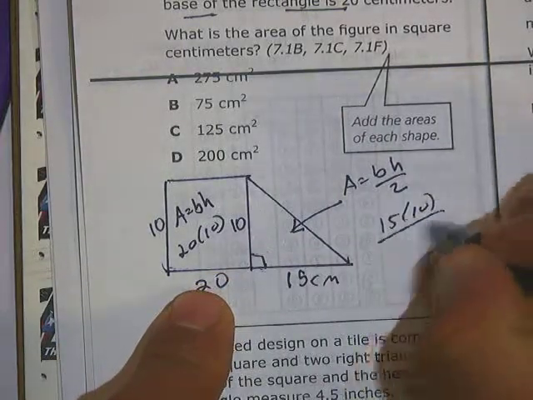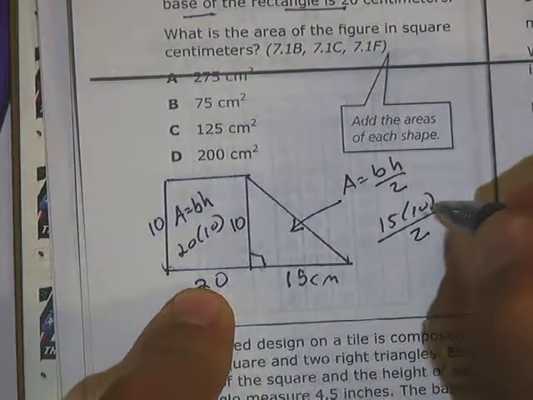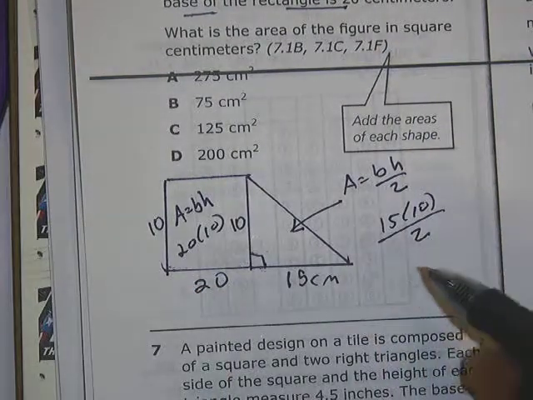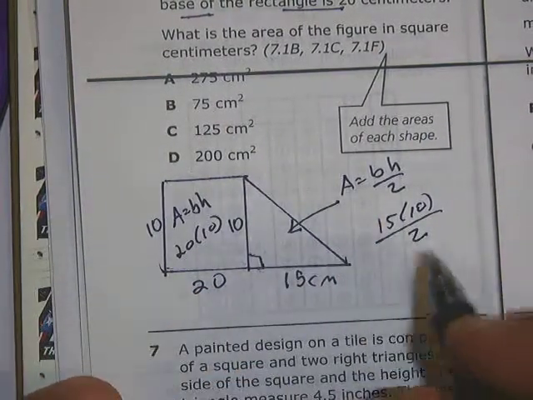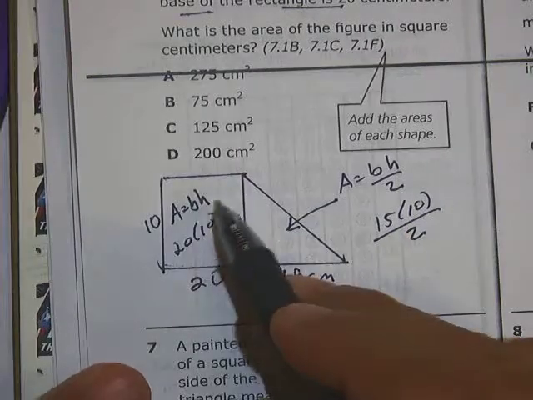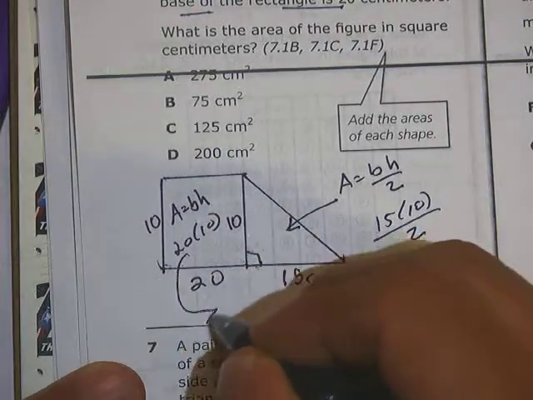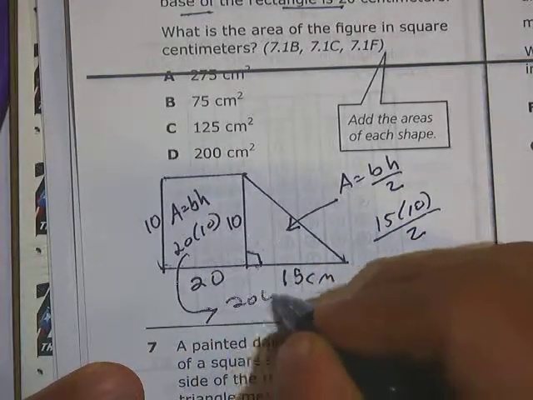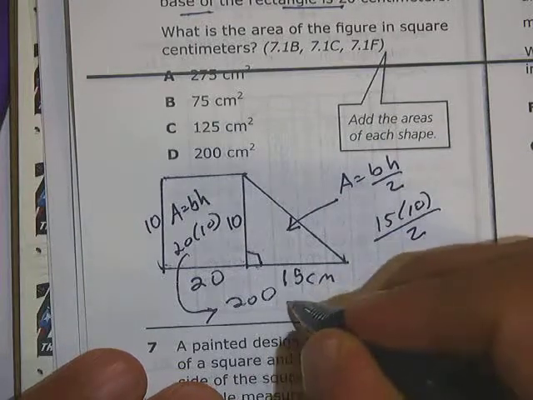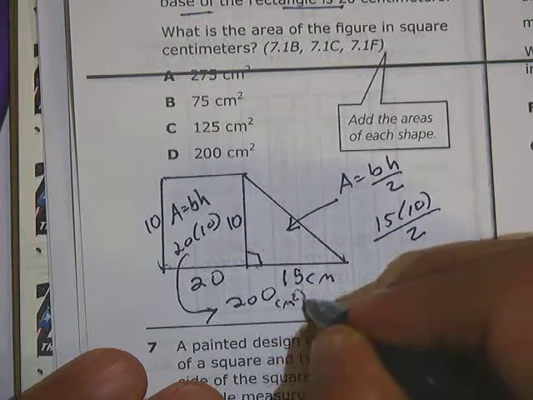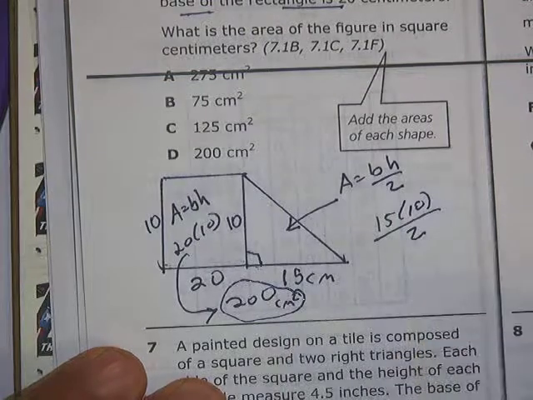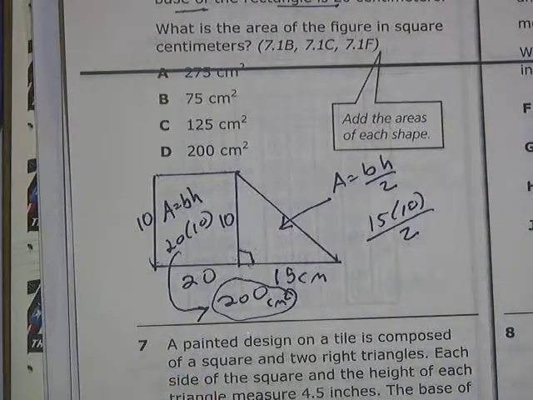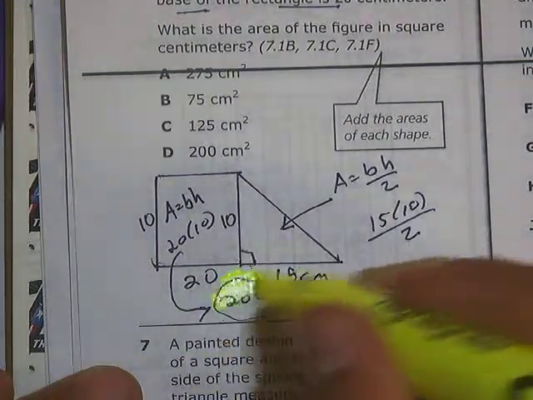So base times height, 15 times 10 divided by 2. And once I have both answers, I'm going to add them. So base times height: 20 times 10 is 200. So 200 square centimeters, that's one area.